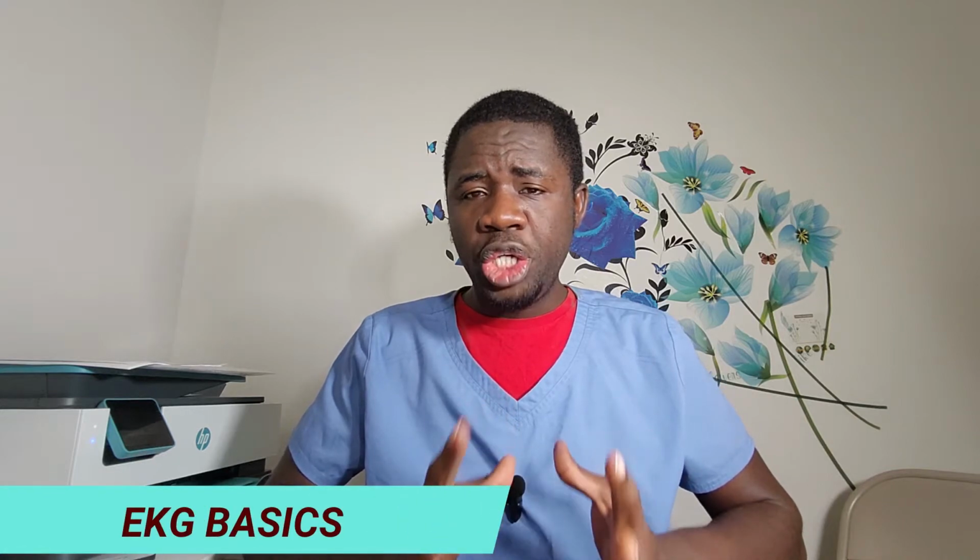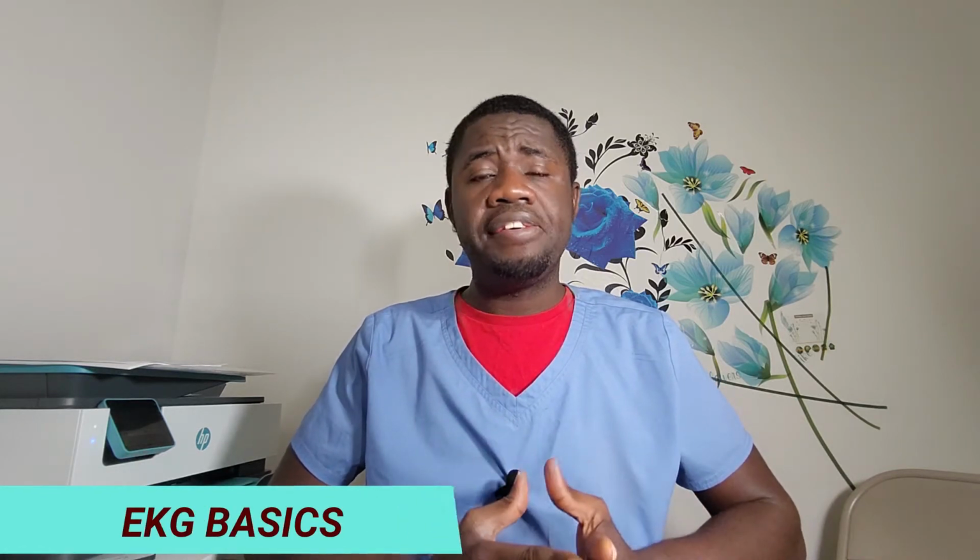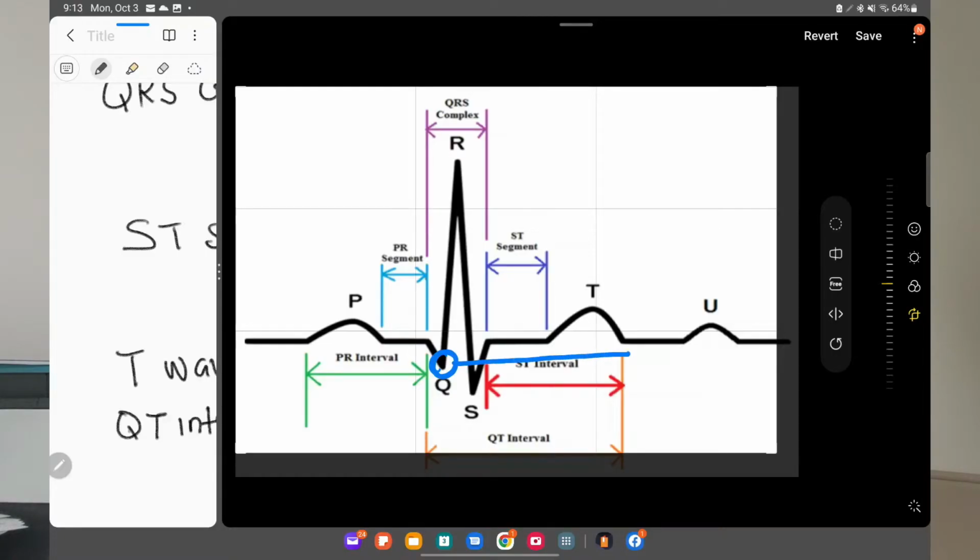The QT interval is another thing to consider. It is measured from the beginning of the QRS complex to the end of the T wave. The QT interval is very important to monitor, especially in patients who are prone to having prolonged QT intervals.